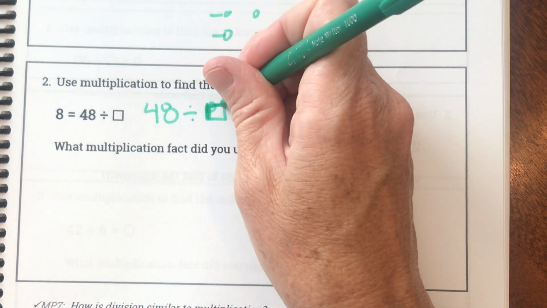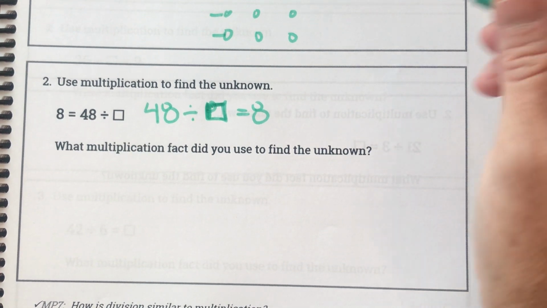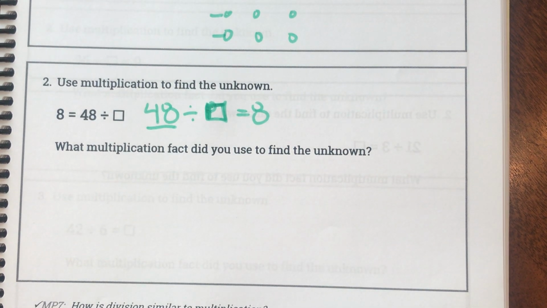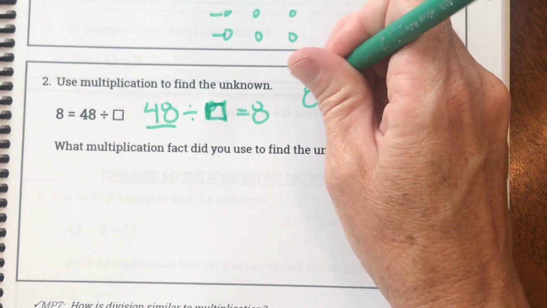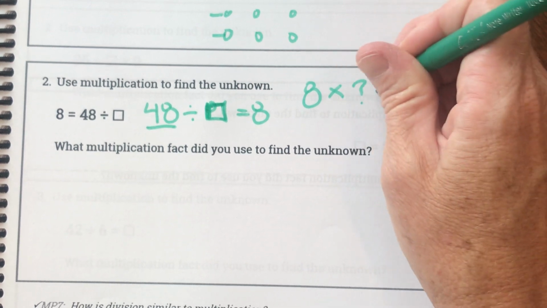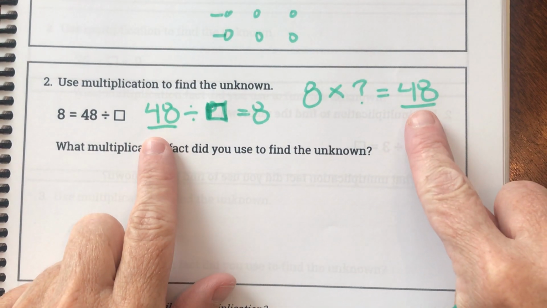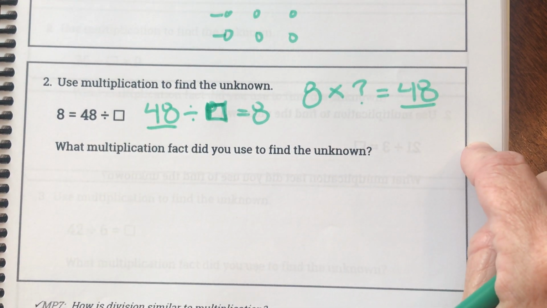It's the same idea. Okay, so we know that in division, this is going to be our larger number, but in multiplication, it's going to be my product. So I'm going to say 8 times what equals 48, because I need to have this as my product.